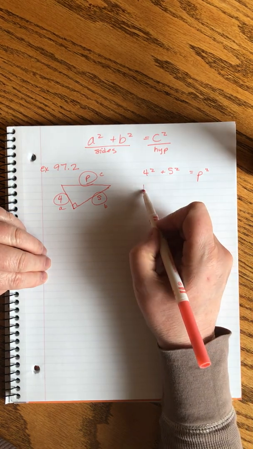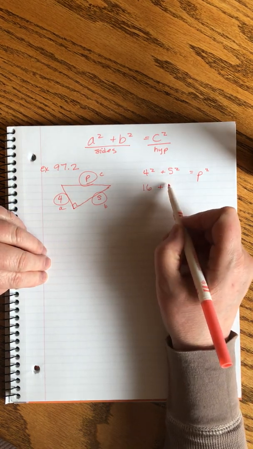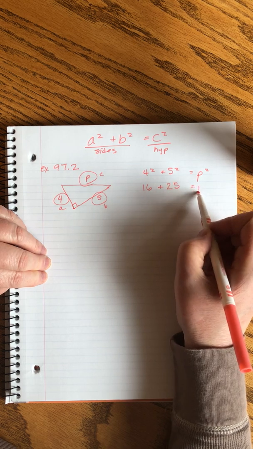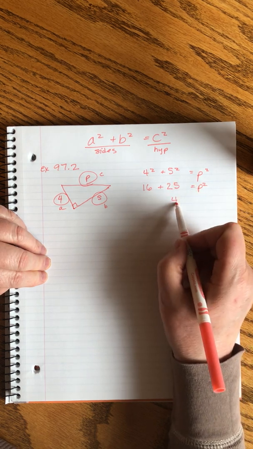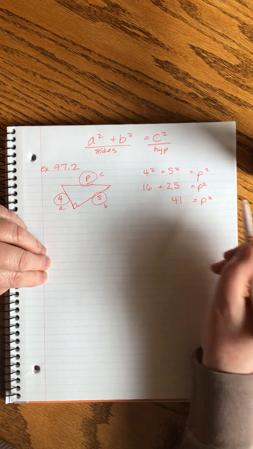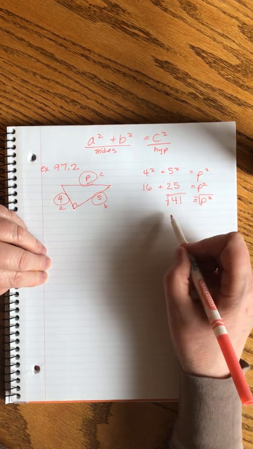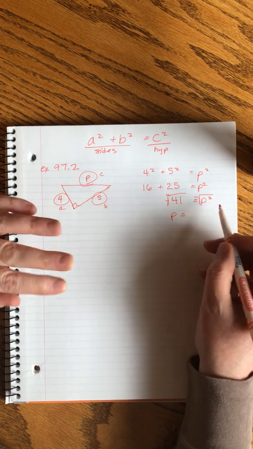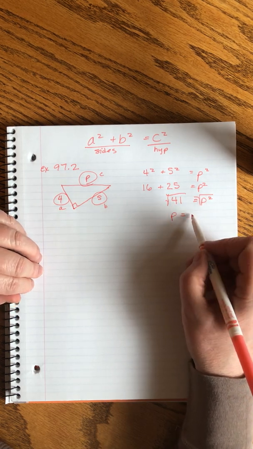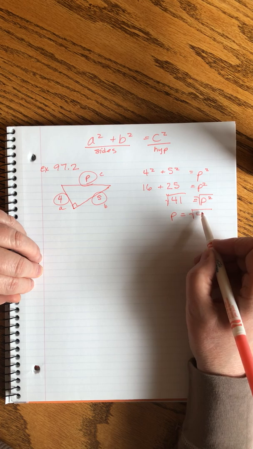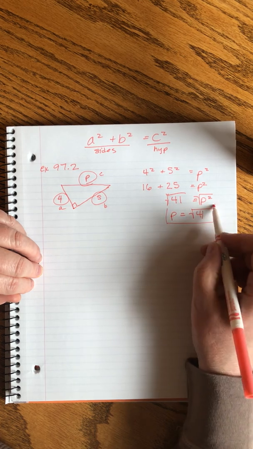All right, 16 plus 25 equals P squared, 41 equals P squared. Take the square root of both sides, and we get P. I'm flipping the order now because I like it this way. I don't have to write negative. I can just write P equals the square root of 41.